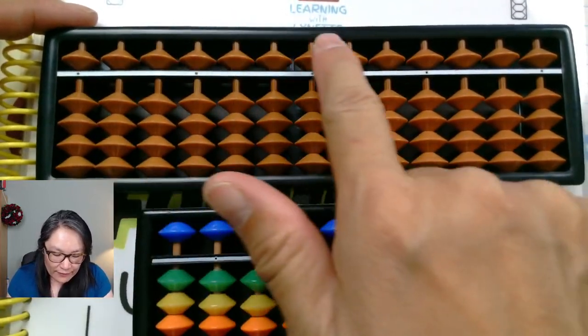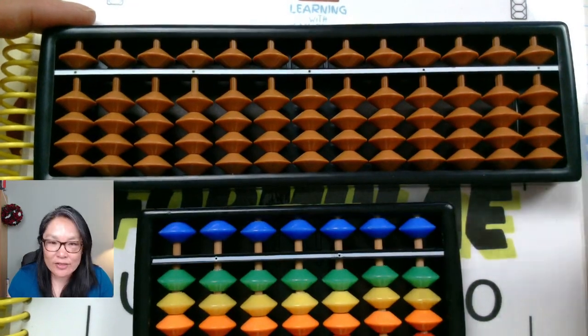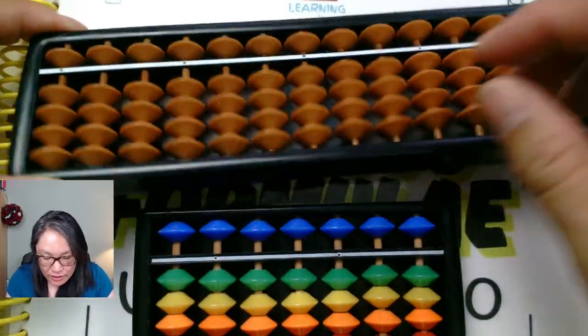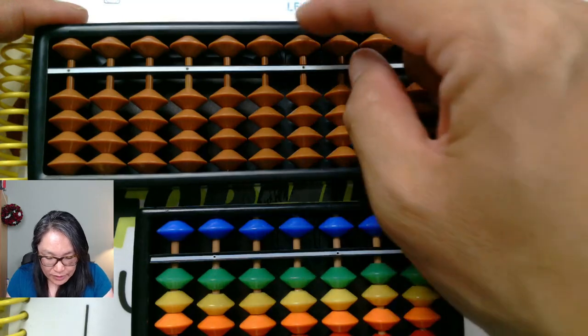So this is 5, 5, 5, 5, 5. Maybe I should do another sound bite for that one. So this is all 5. Yeah. So if I clear it and I do this, that's 5.